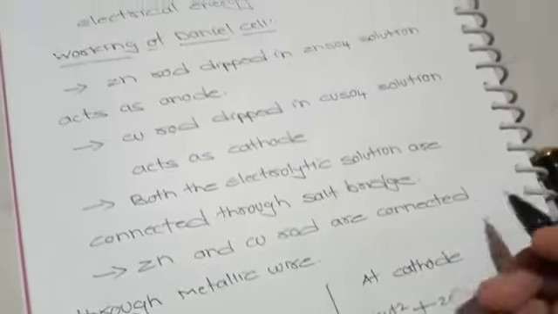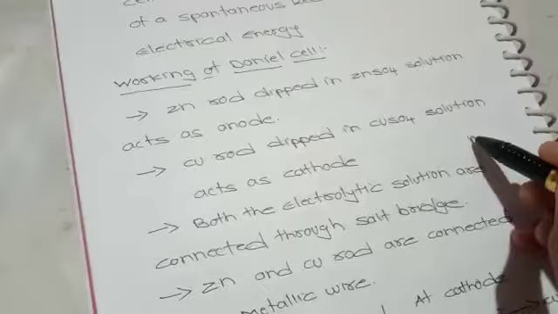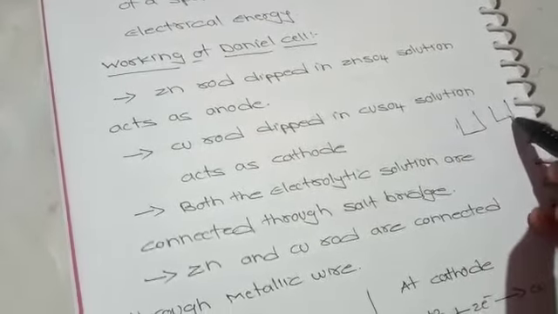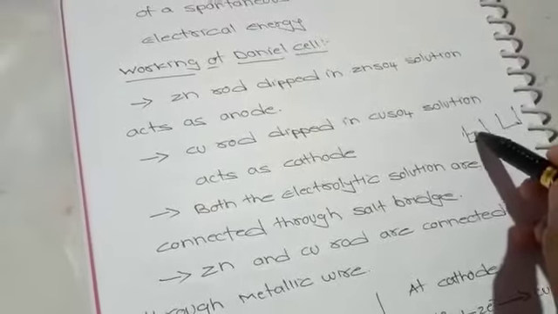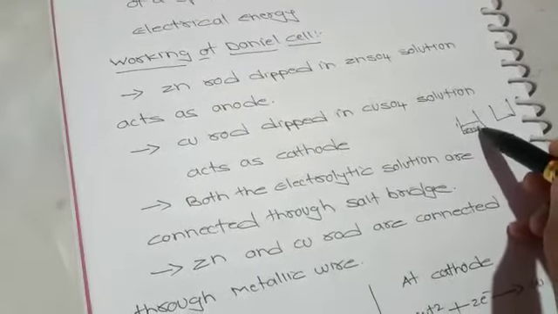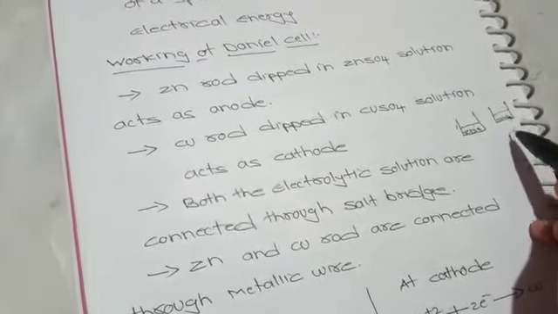Let us have one simple representation here. Suppose this is one half cell and this is the other half cell. Here we have the zinc sulfate solution, the ZnSO4 solution, and here we take the copper sulfate solution.